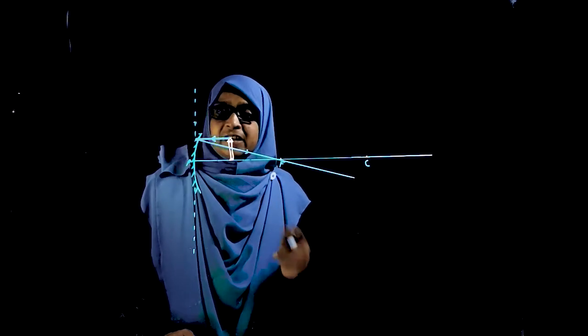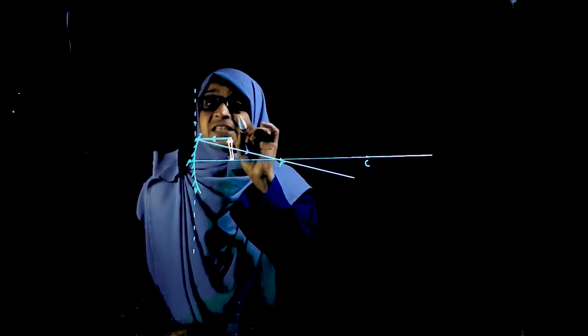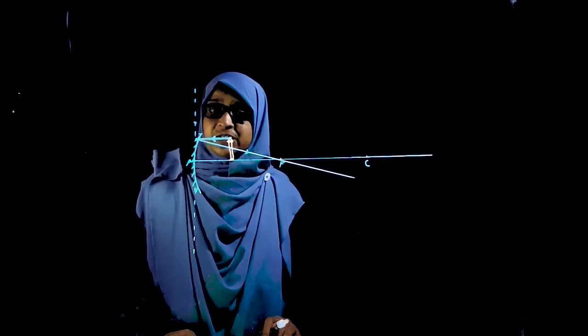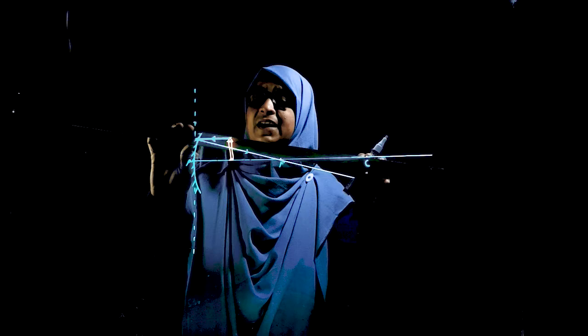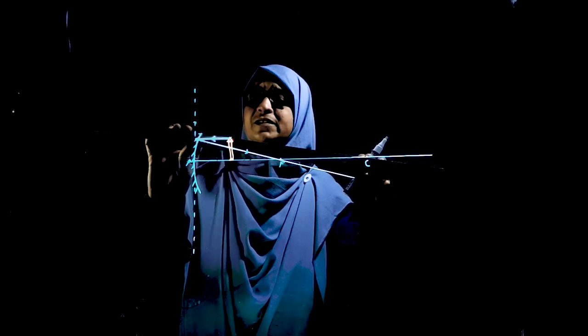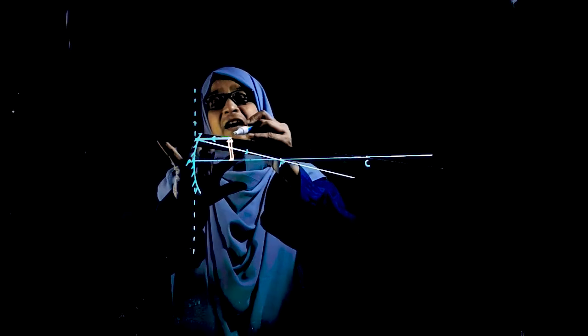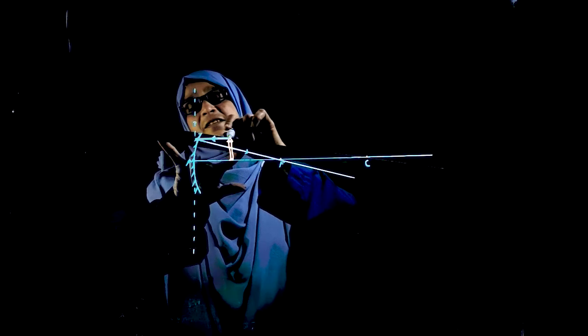Okay. The second ray should be taken from the same point. Remember that, the same point. Assume that it is coming from the C. Then keep the ruler on C and the same point. This ray is coming from the object, so start from the object.